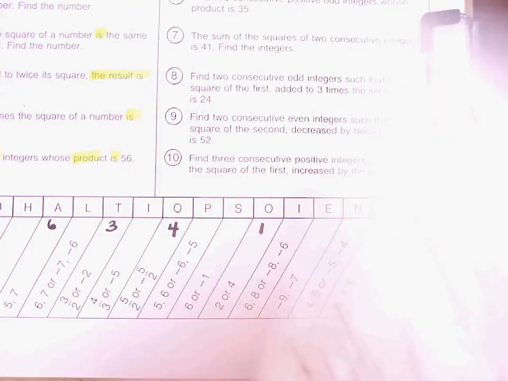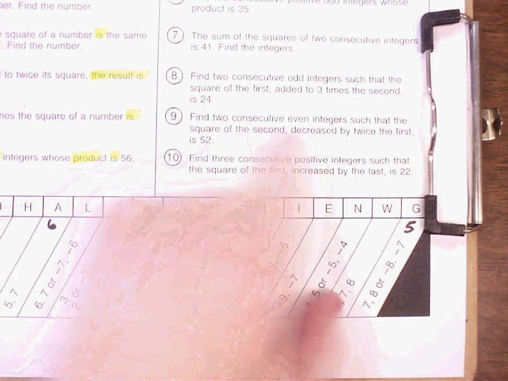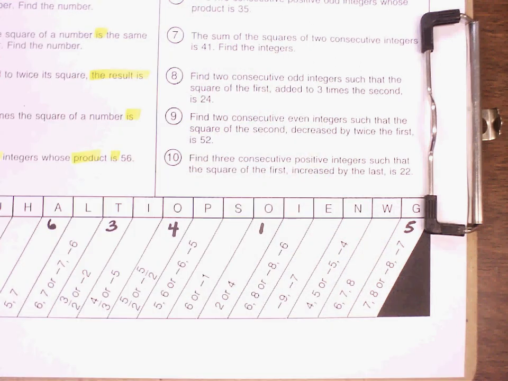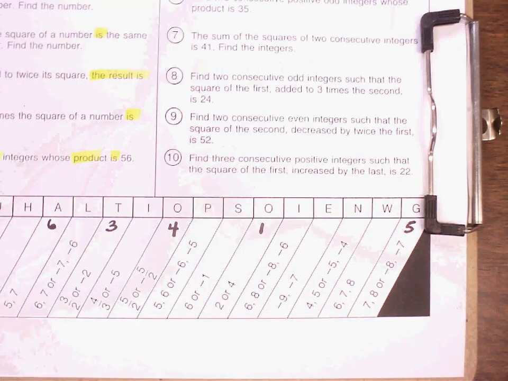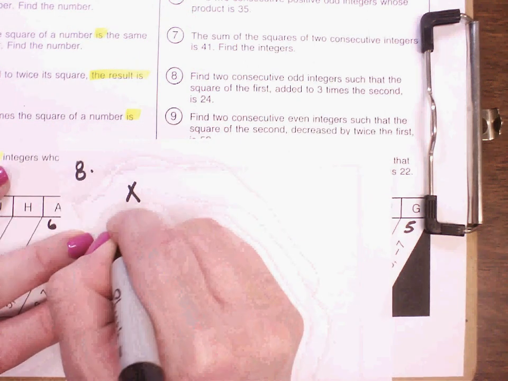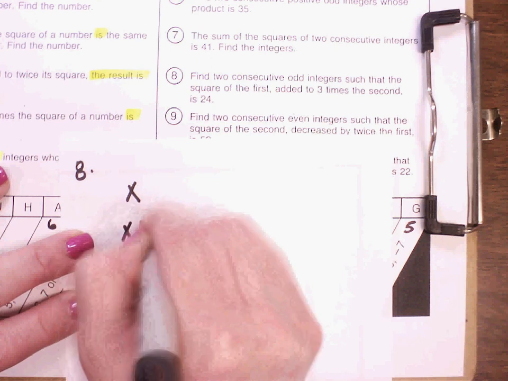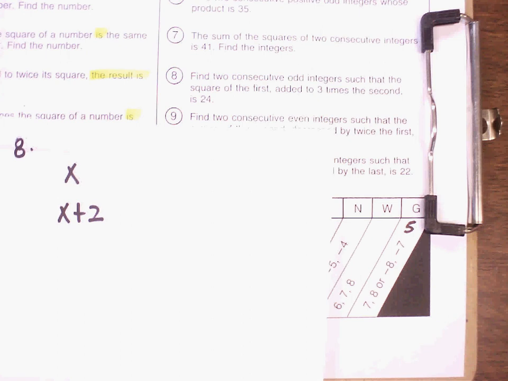Are we good? One more, number 8. Find two consecutive odd integers. If they're odd, it would be x and x plus 2. One of them is x, the other one is x plus 2.